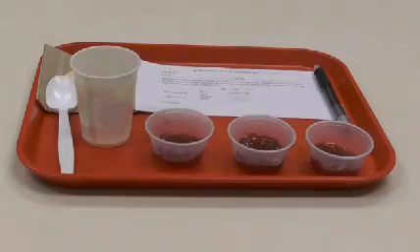The ranking test is very similar to the Friedman ranking test in discriminative analysis. However, instead of ranking the samples in a certain attribute, the ranking test here asks the panelists to rank their preference of the samples. Here is an example of the questionnaire used.